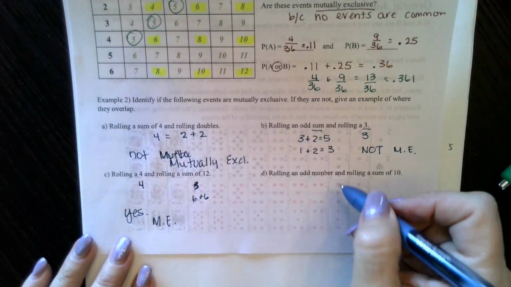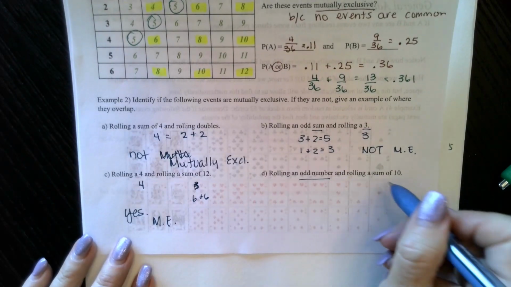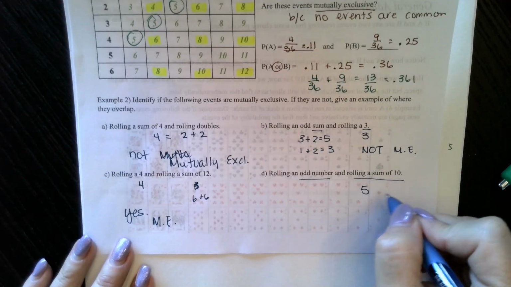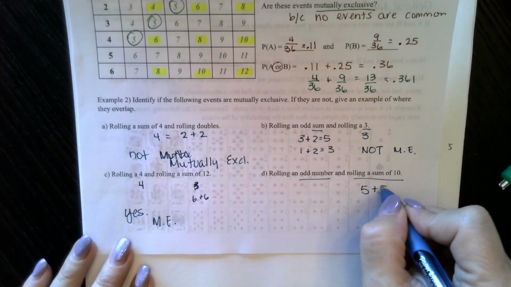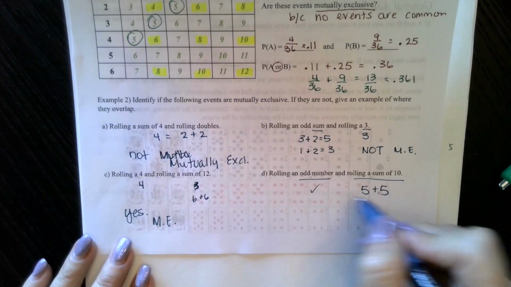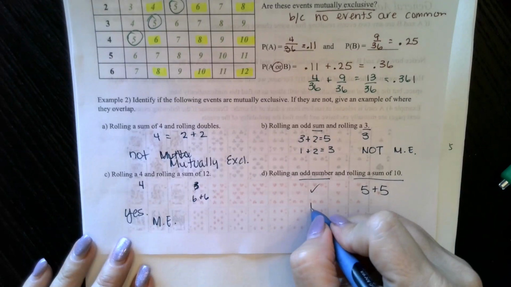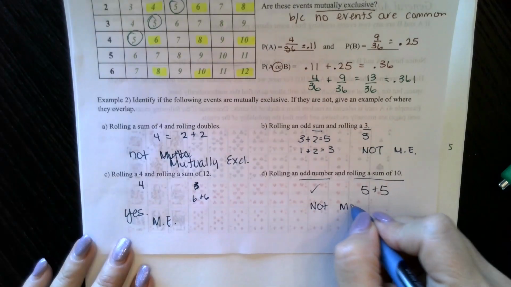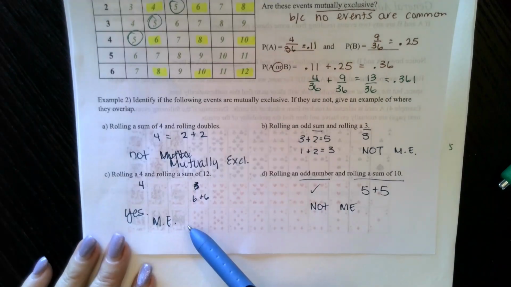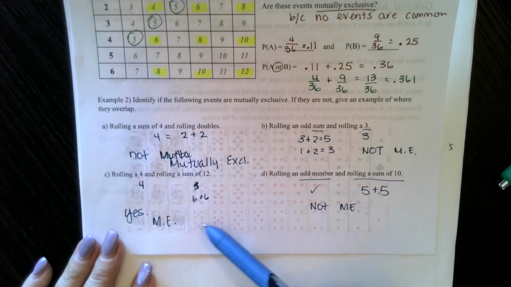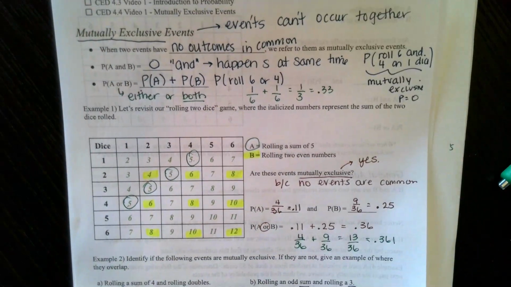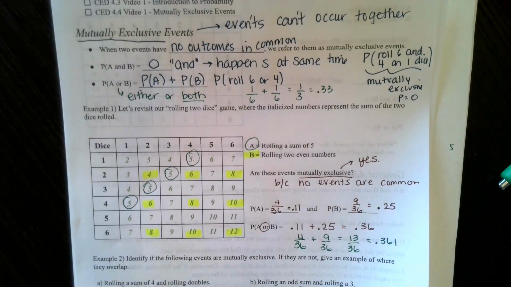Okay, rolling an odd number and rolling a sum of 10. So a sum of 10, I could have 5 plus 5, and those are both odd numbers. So 5 plus 5 and an odd number, this is not mutually exclusive. Okay, so you're just identifying if what I do in both of these can be repeated, then it would not be mutually exclusive. Okay.